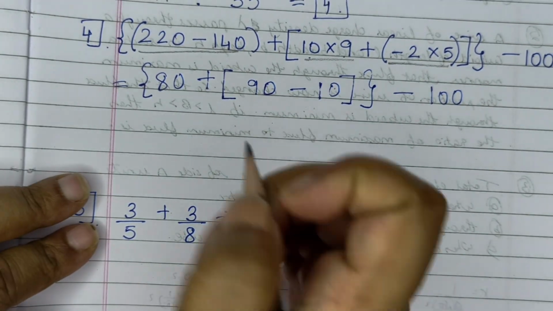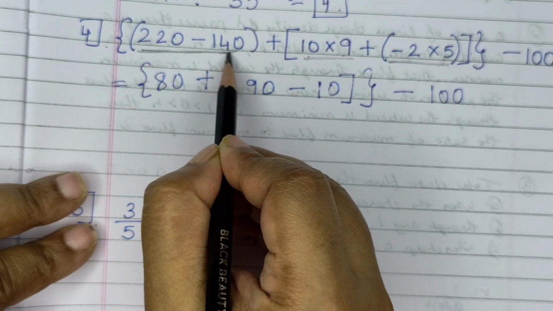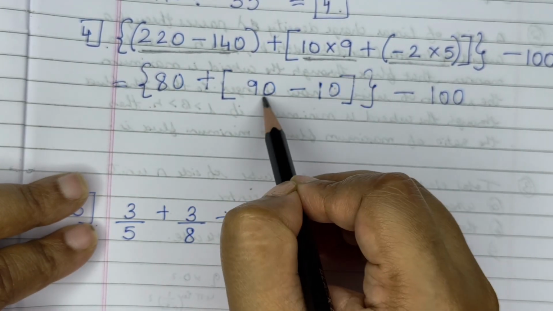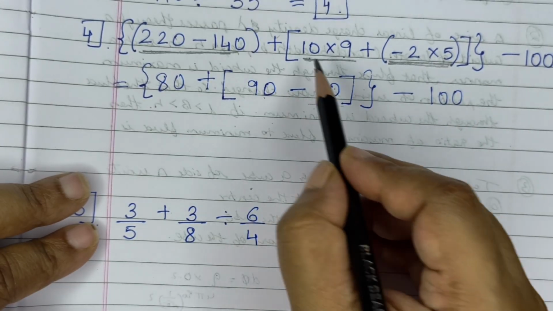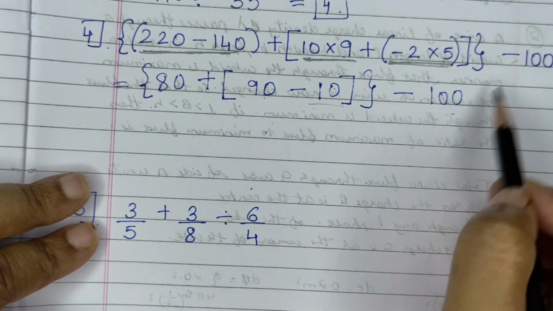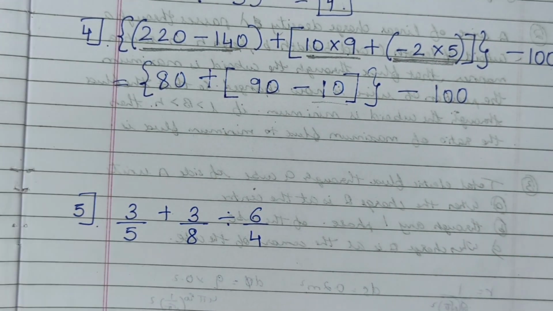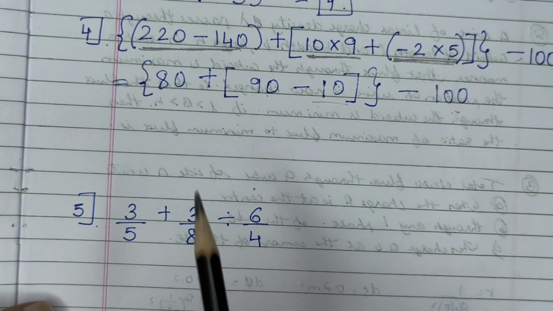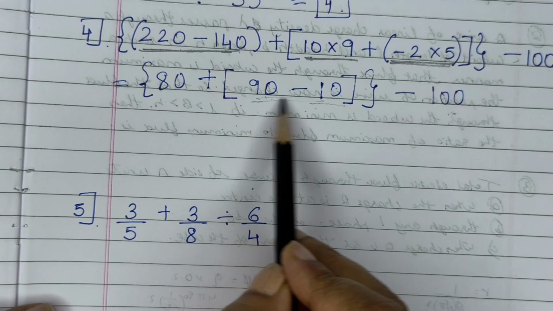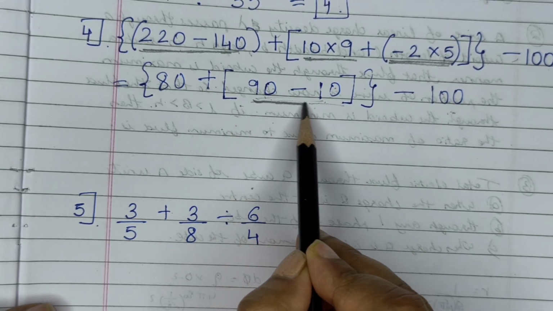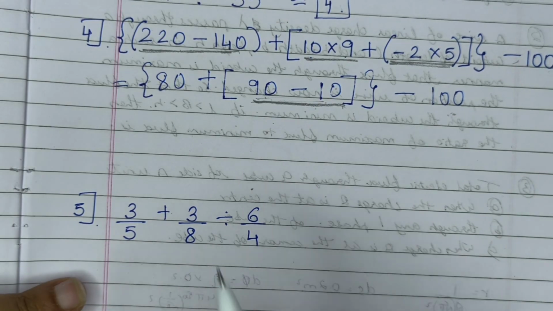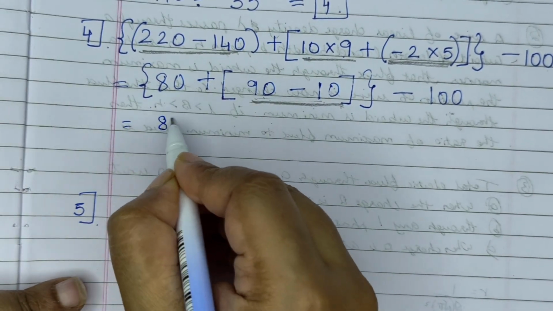Okay, so see children, I'll just explain here again. This I solved first, 220 minus 140. Then the inner bracket, 10 9s are 90 and 2 5s are 10. Okay, this 100 I kept it as it is because it is outside the bracket. Understood? Now what is the inner bracket? See the inner bracket. 80 is not there in the inner bracket, but this is in the inner bracket. So this next step will be, we will solve this bracket and the rest of the things will be as it is. So write 80 as it is.